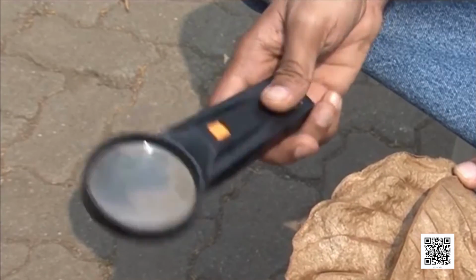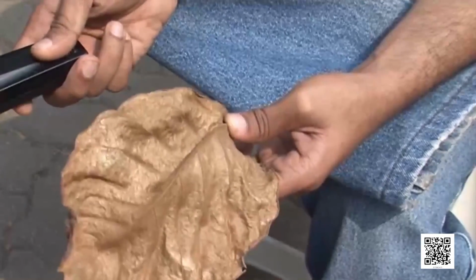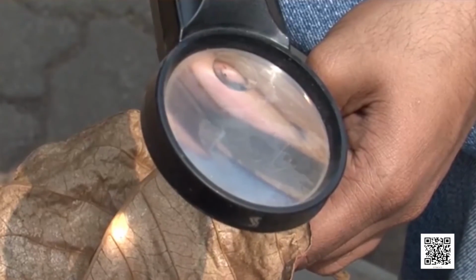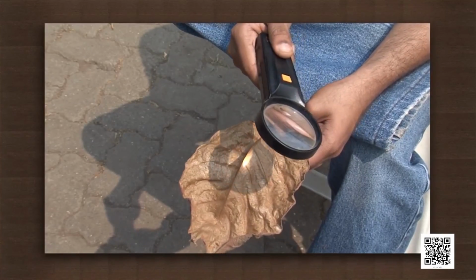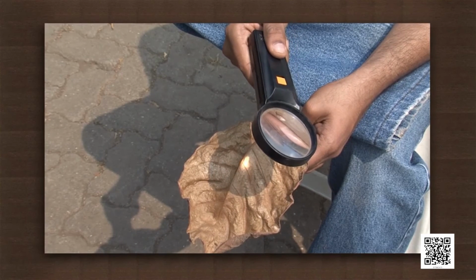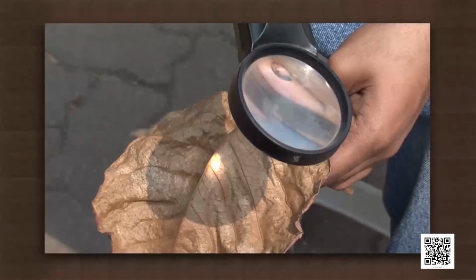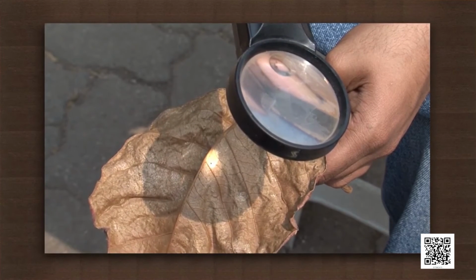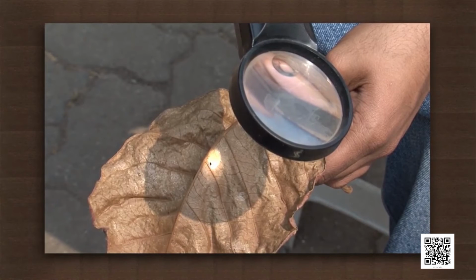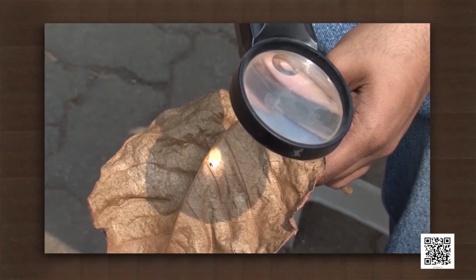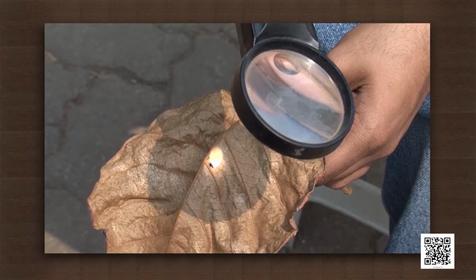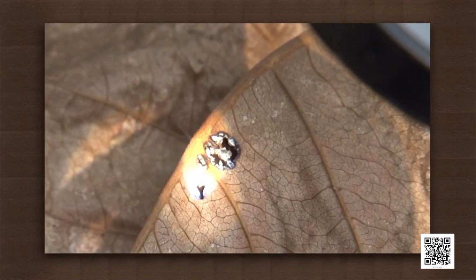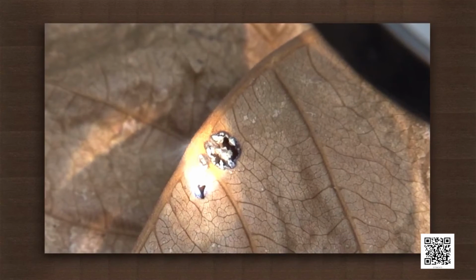Similarly, take a convex lens. Put it in the path of sun rays. Take a leaf. Adjust the distance between the lens and the leaf till you get a bright spot on the leaf. Hold the lens and leaf in this position for a few minutes. Does the leaf begin to burn? Yes, the leaf starts burning because the convex lens converges the sun rays on it.